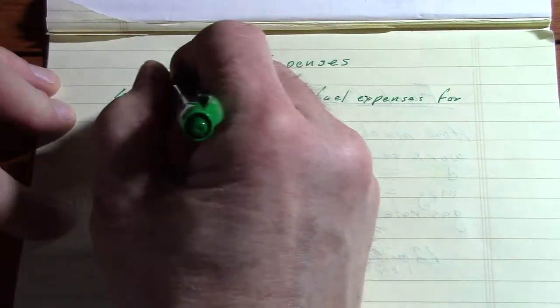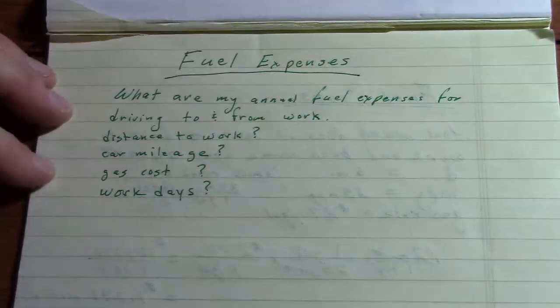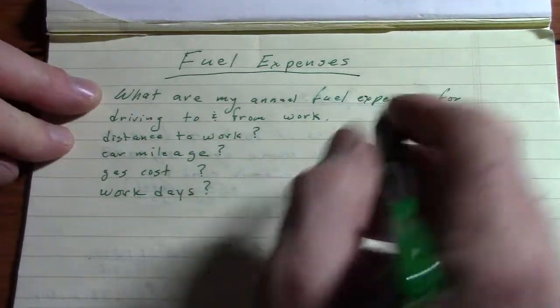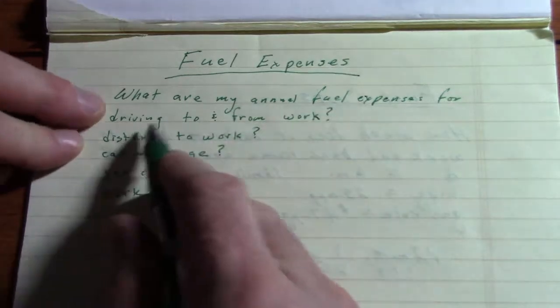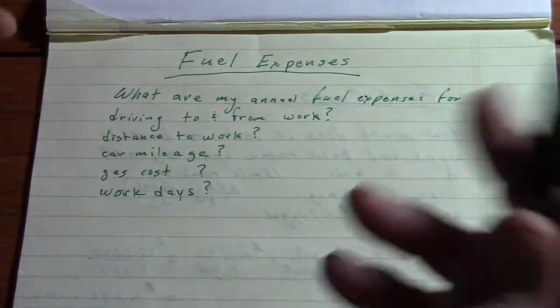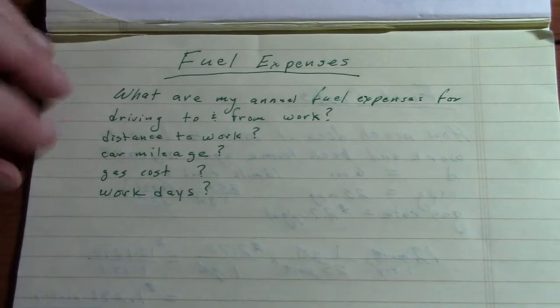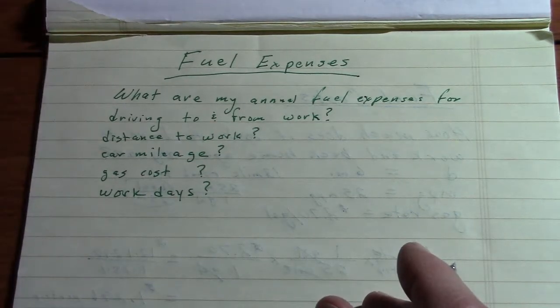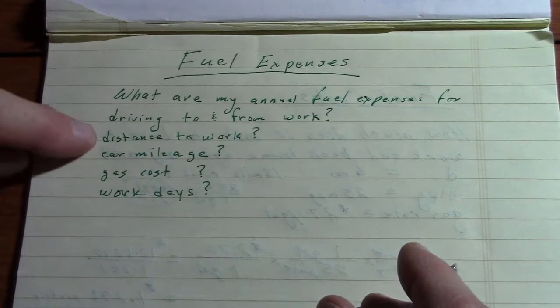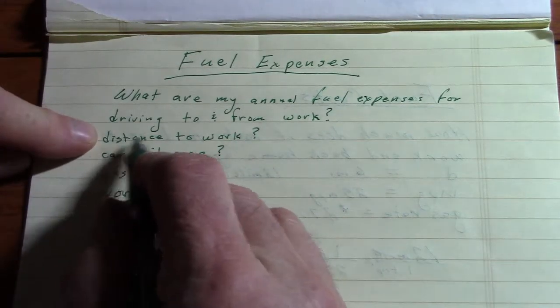This video is to help us calculate our fuel expenses, and so the question we're going to ask is, what are my annual fuel expenses for driving to and from work? And of course, this applies to any kind of calculation for the cost for driving a vehicle with a known mileage, and the gas cost has to be known.